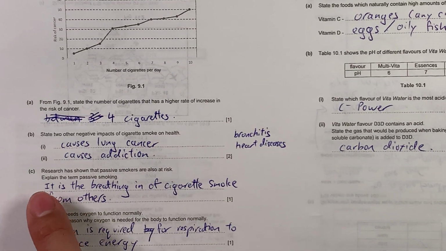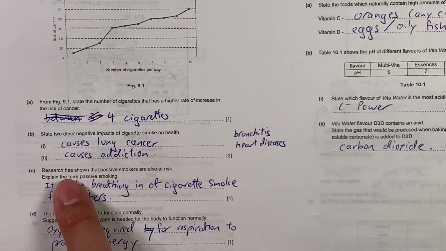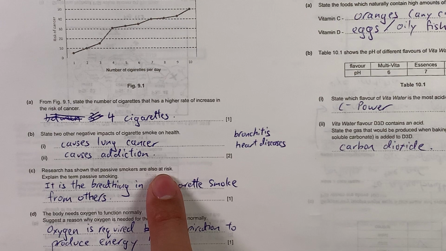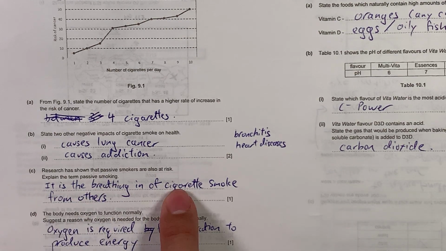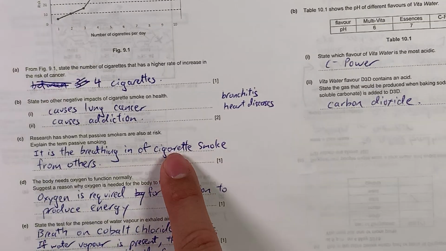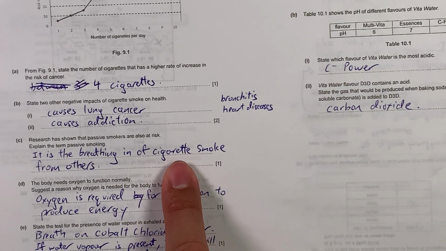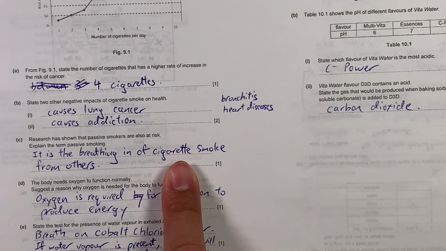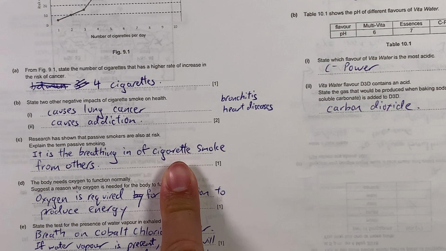Next up, research has shown that passive smokers are also at risk. What is passive smoking? Passive smoking is the breathing in of cigarette smoke from others. You cannot, I repeat again, you cannot write second hand smoke. Please do not write that, because that's a layman term actually.